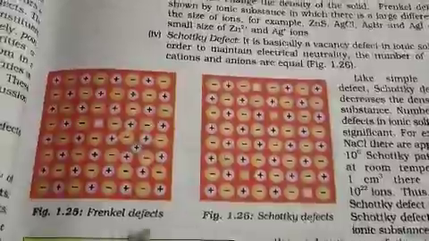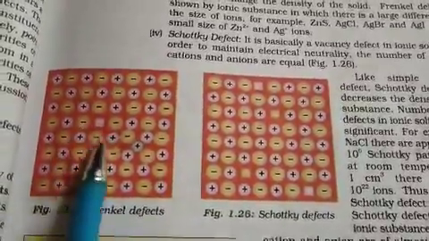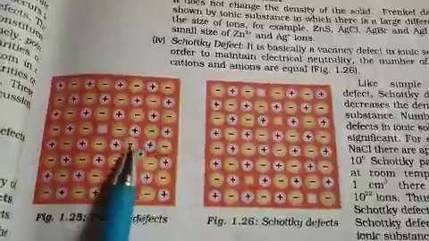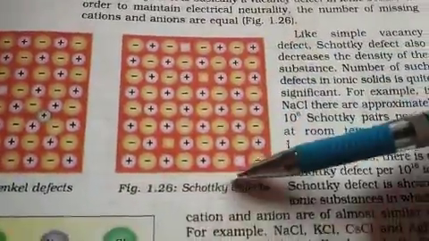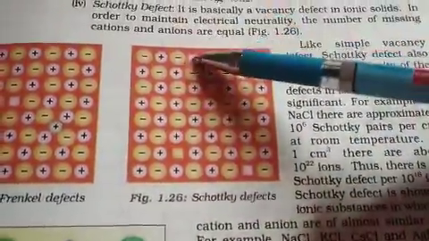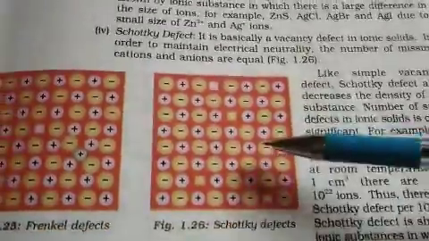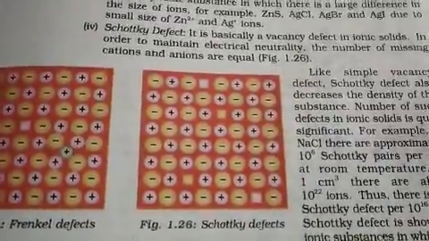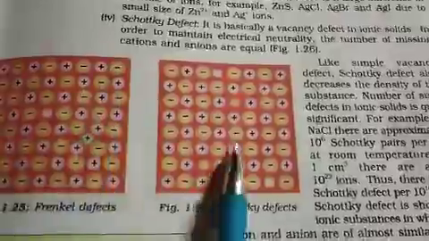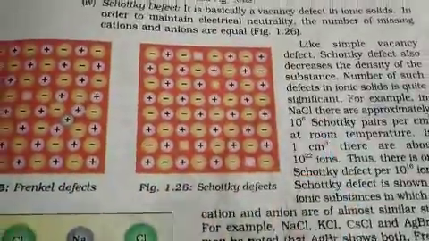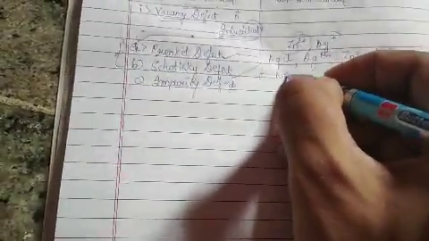But what is happening in Frenkel? The site that was left creates a vacancy in its original site, and instead the ion occupies an interstitial site. Coming to the Schottky defect, both cations and anions are missing from the crystal lattice. Such a defect is called the Schottky defect. Very much important and noteworthy, you have to remember it. They can ask you the difference or any one type of defect in a brief note. Examples for the Schottky defect are NaCl, potassium chloride, cesium chloride and silver bromide.